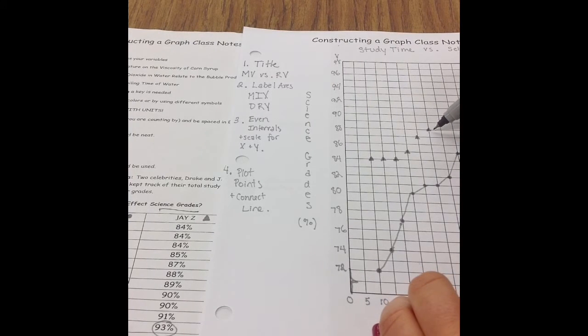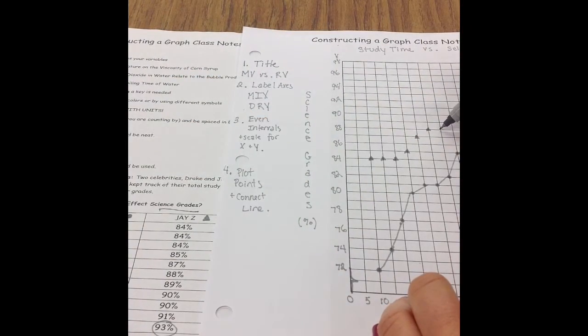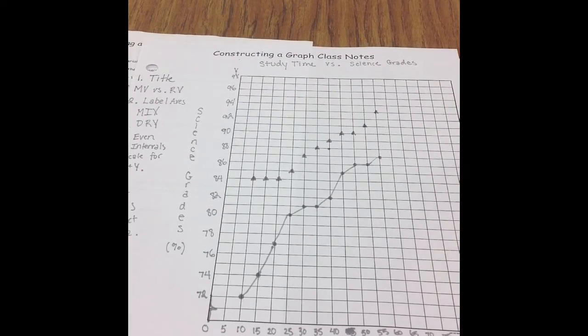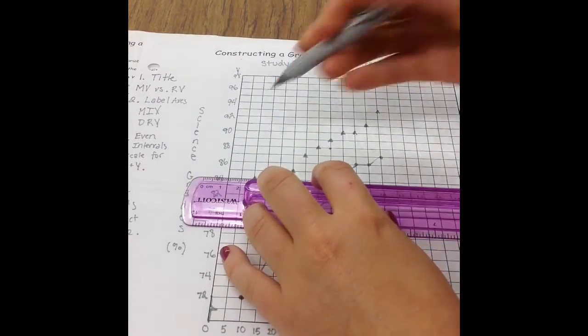Whoops. 40 minutes and 89. 45 minutes and 90. 50 minutes and 90. 55 minutes and 91. And 60 minutes and 93. Now I do the same exact thing. I'm connecting my lines.